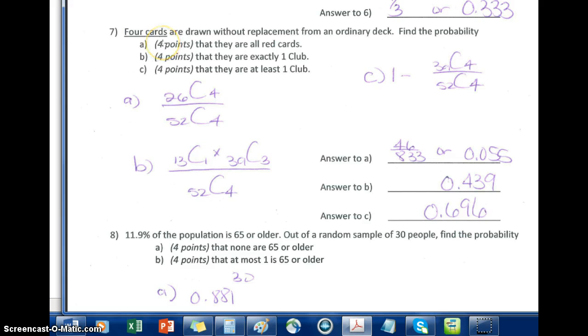Number 7 is kind of similar to 6, where in 6 we had defective and non-defective computers, and here we're looking at different groups from a deck of cards. So for A, it's that they are all red cards. So again, we're picking 4, so 4 out of the 52. So our bottom number is going to be the total number of possible ways to select 4 cards. So there's 52 total cards and we're choosing 4.